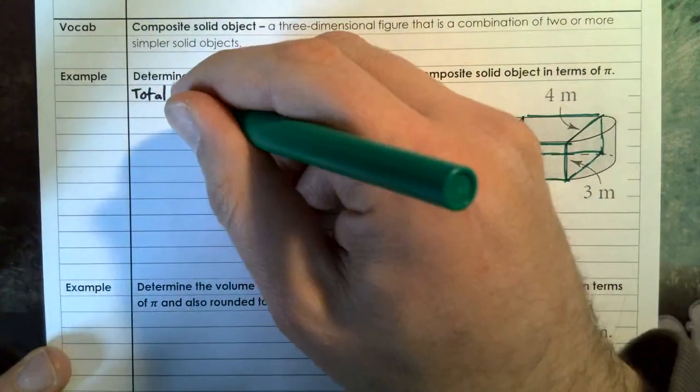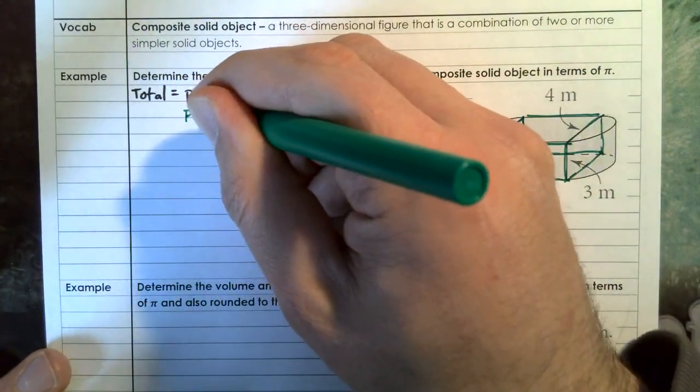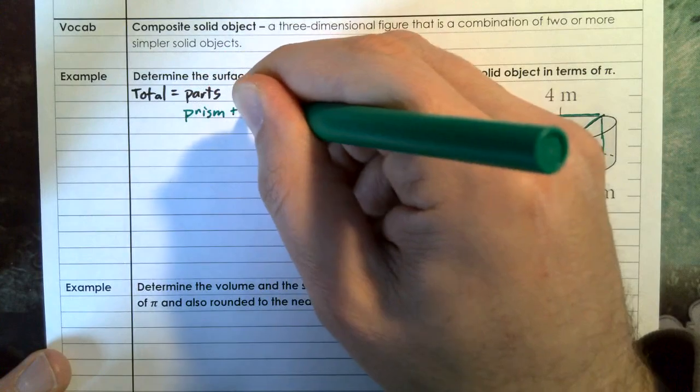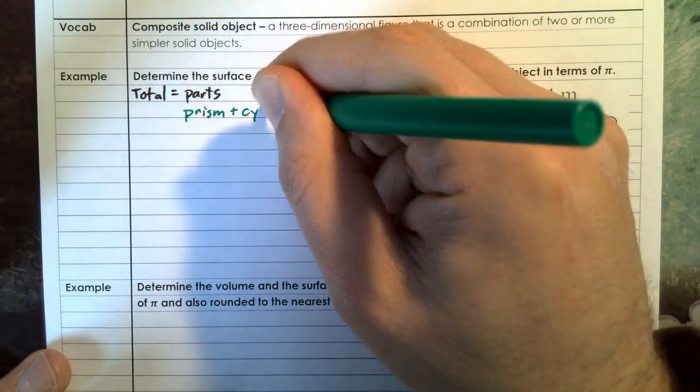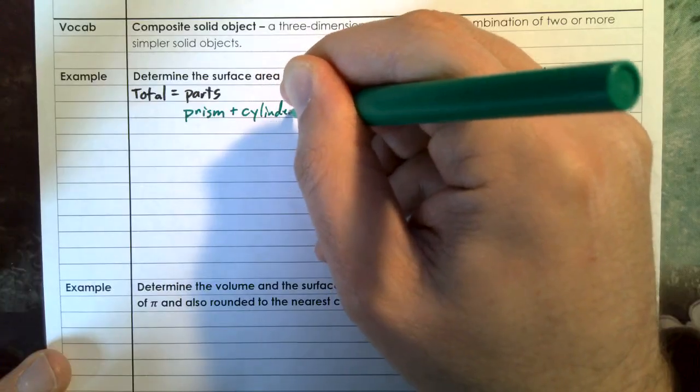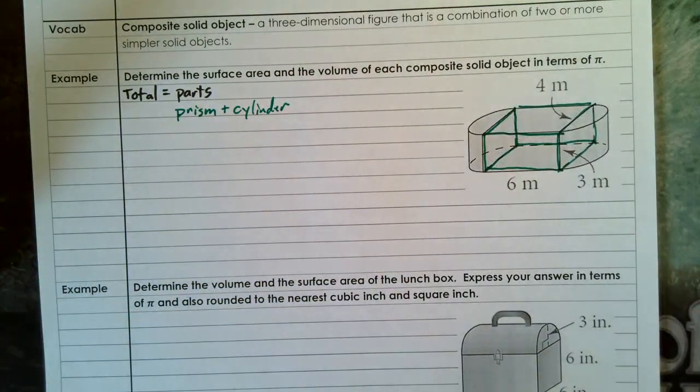So I've got the parts, which are a prism plus a cylinder. Now, when I find the volume of this thing, that's not going to cause any trouble because I'm just trying to figure out, hey, what's the volume of the prism plus the volume of the cylinder? No issues. However, when I find the surface area, I'm going to run into a little bit more trouble.